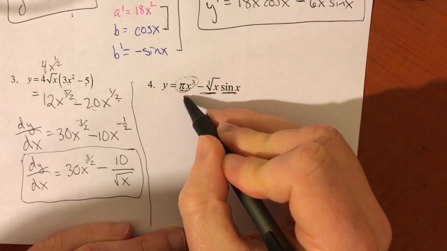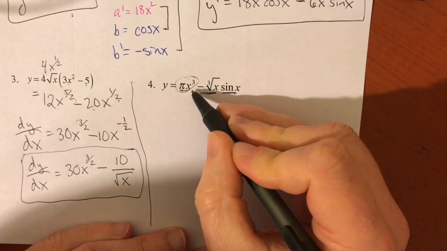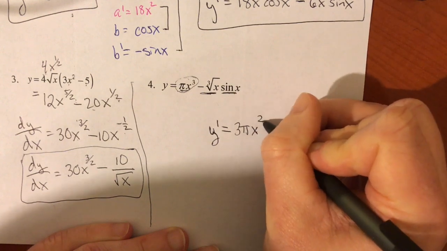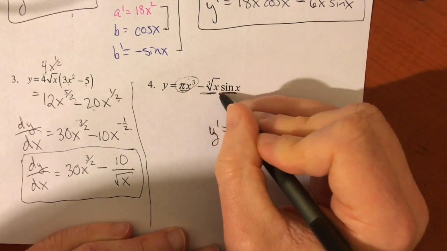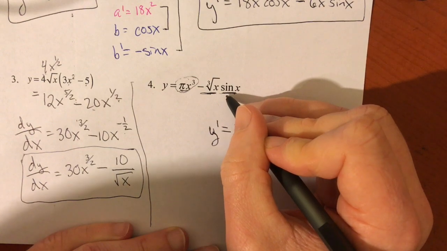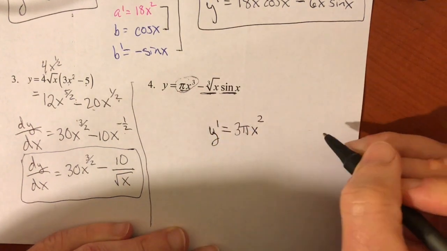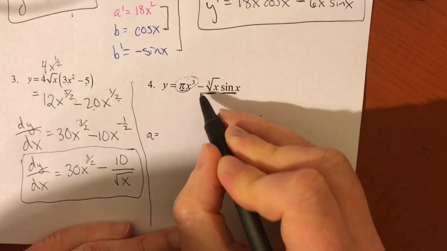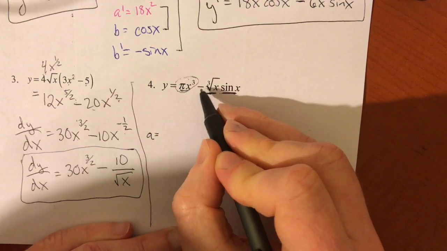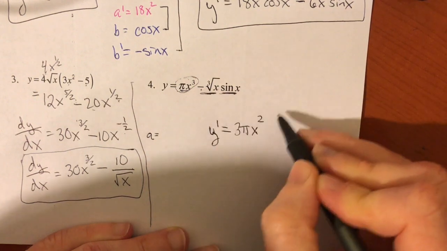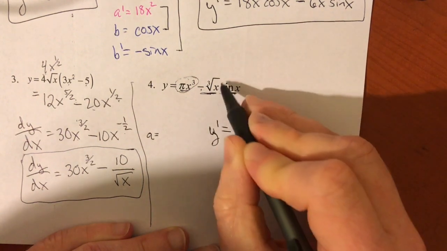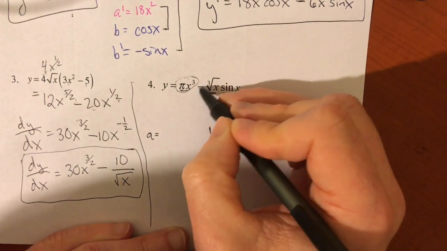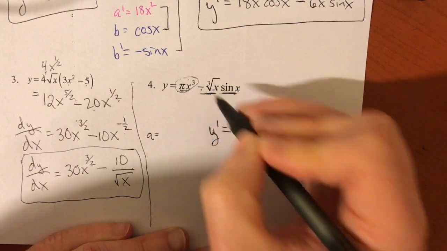This portion right here, easy, power rule. So y prime equals 3 times pi is 3 pi x squared. Now doing the derivative of this part requires the product rule. So if you can do it in your head, fine. If you like to do the little organization off to the side, fine. Now be careful with this negative right here. There's 2 ways to handle that. You can put a negative here and then do the whole product rule and then distribute the negative, or consider that negative part of your first function.